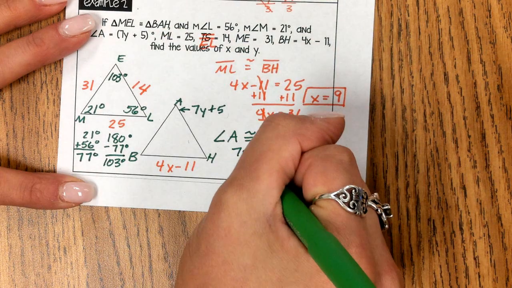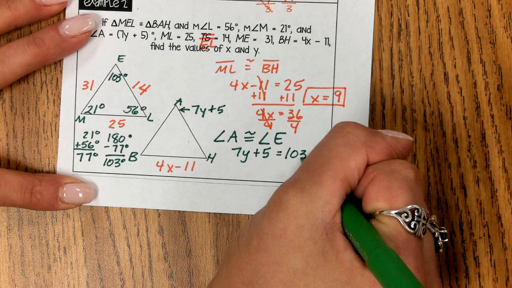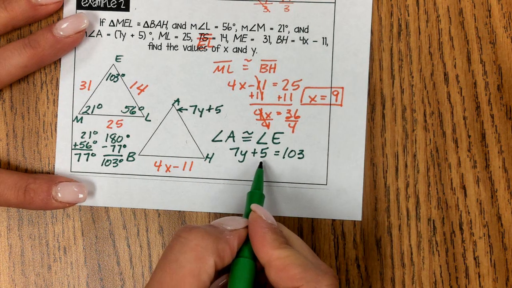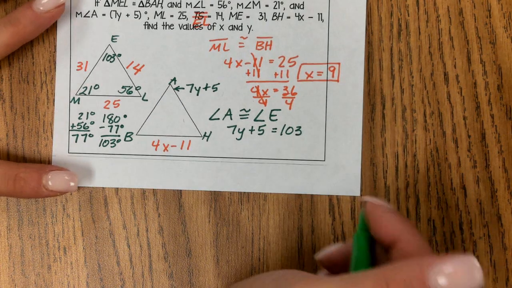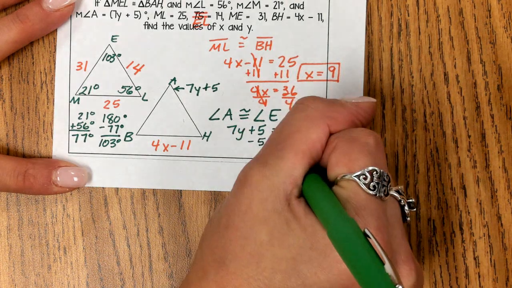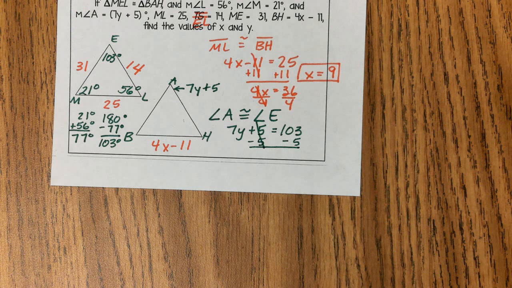So I'm going to go ahead and plug in my 103 into this equation. 7y plus 5 equals 103. From there you should be subtracting, canceling out the 5.